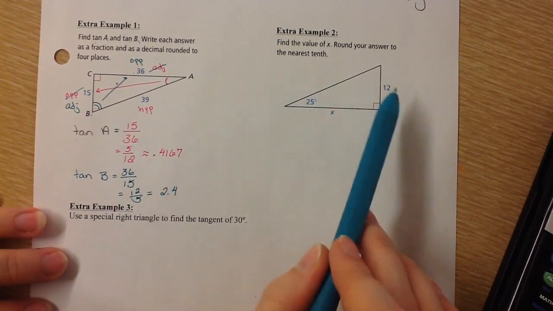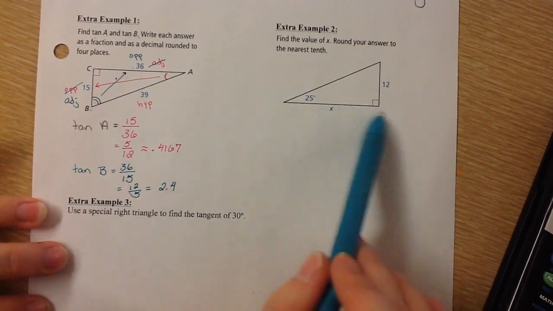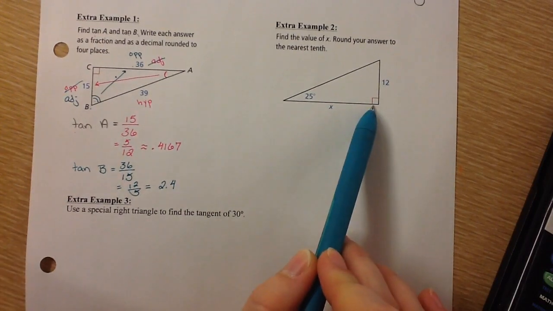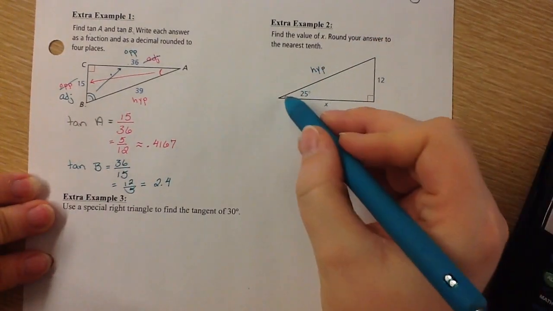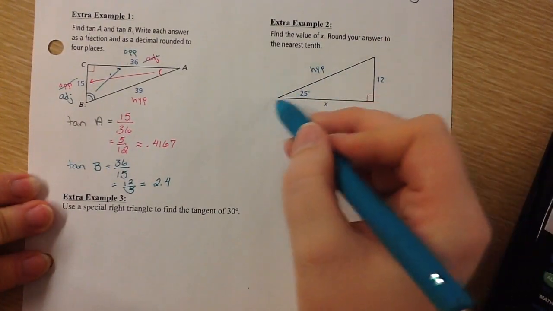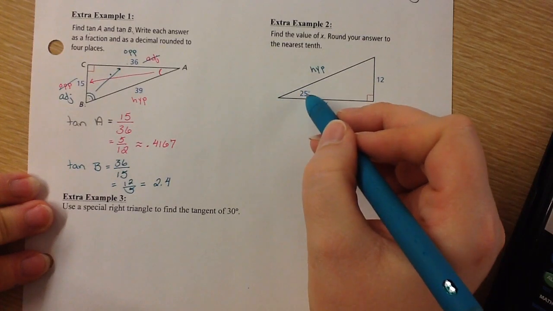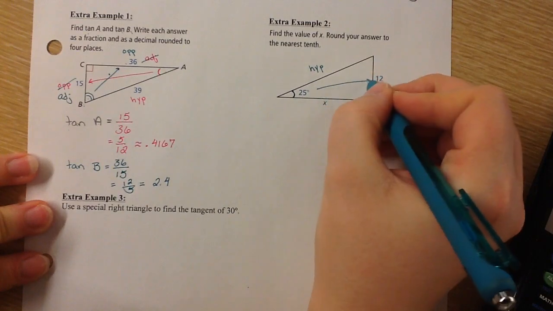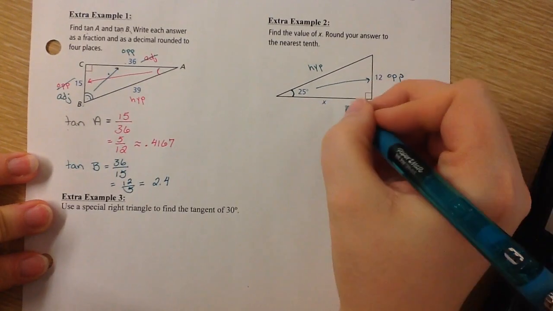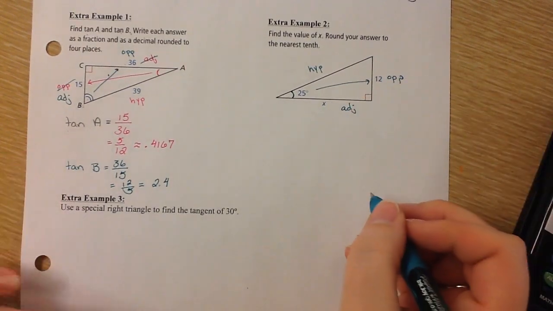I know an angle, I know a side. We want to find this missing side here. I can't use the Pythagorean theorem because I don't know the hypotenuse. Here's my hypotenuse right here. I don't know the hypotenuse, but I do know the opposite. If this is the angle that I know, I do know here's the opposite side and here's the adjacent.